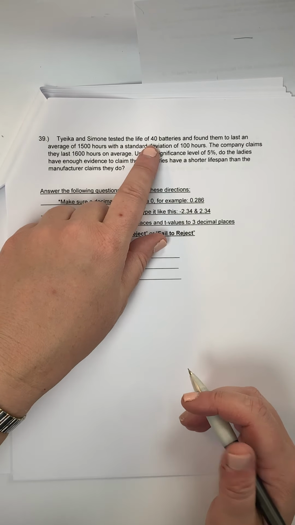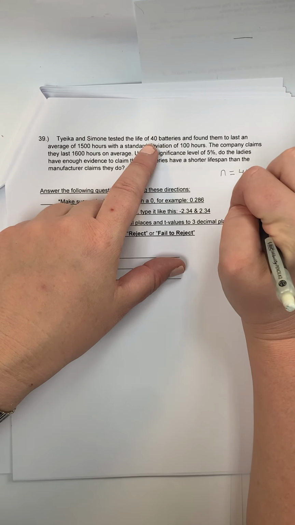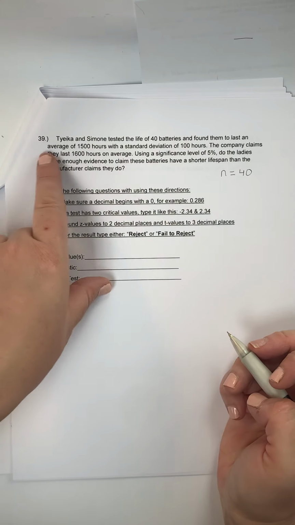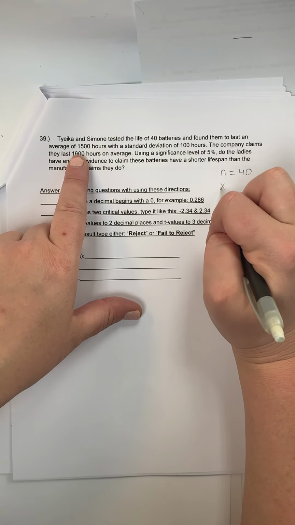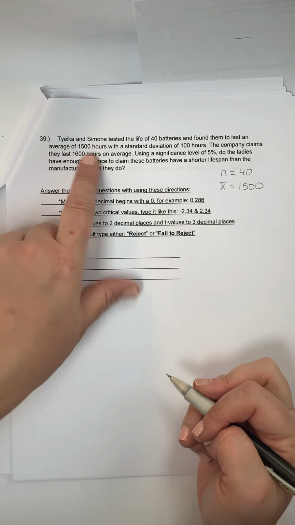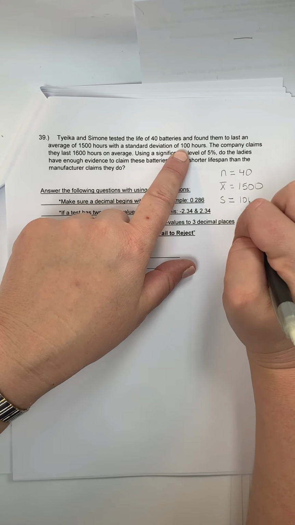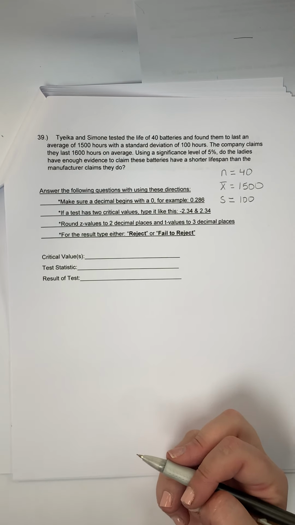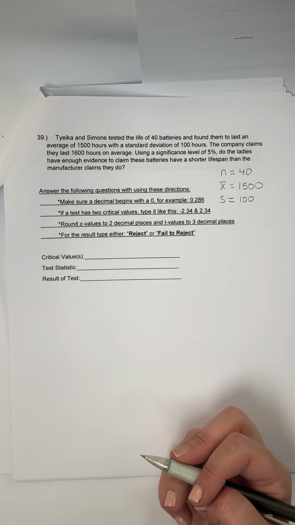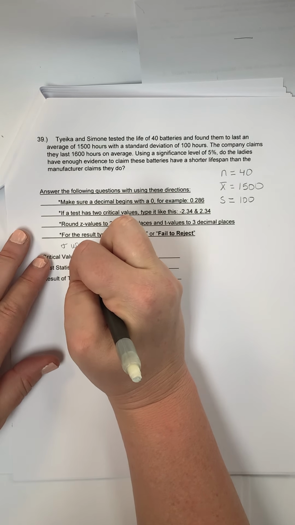Taika and Simone tested the life of 40 batteries. Wow, well, right out of the gate, we have a sample. Found them to last an average, we have a sample mean, of 1,500 hours with a standard deviation. Oh, we have a sample standard deviation of 100 hours. Look at that. All the information was in the sentence with the sample. So we are sigma unknown.